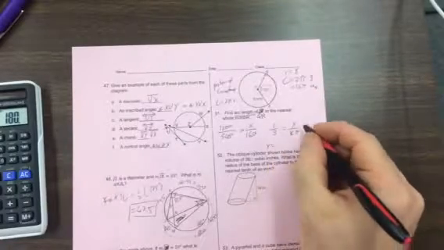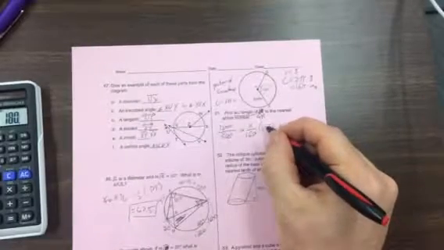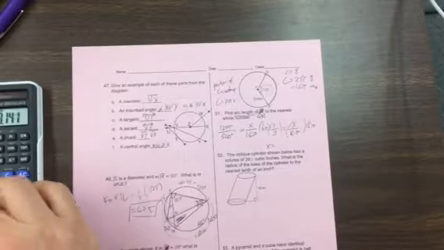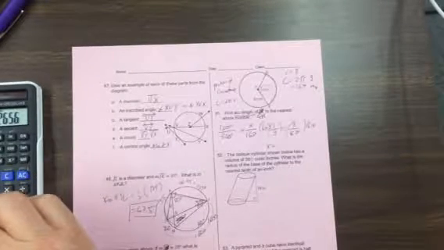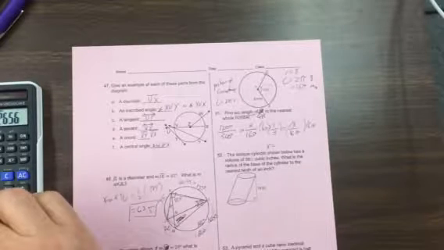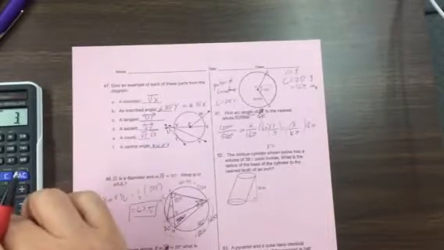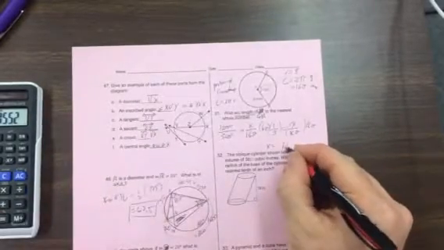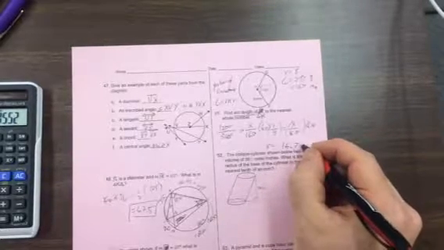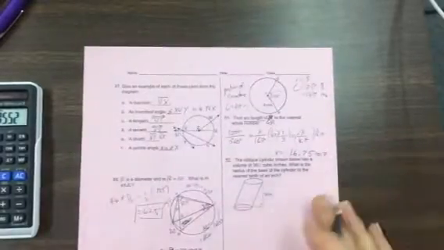So x equals, if we multiply both sides by 16 pi, 16 times 3.1416 times, no, not times, divided by 3. So that equals about 17.